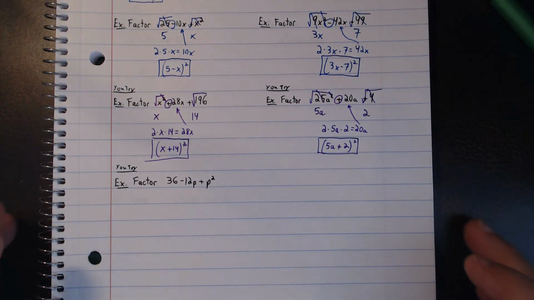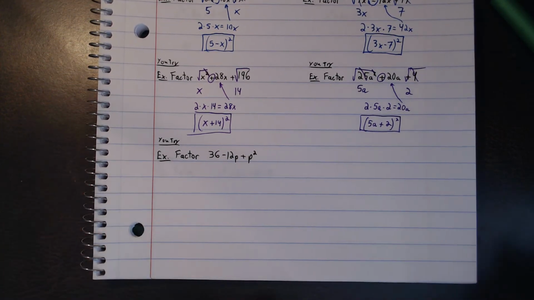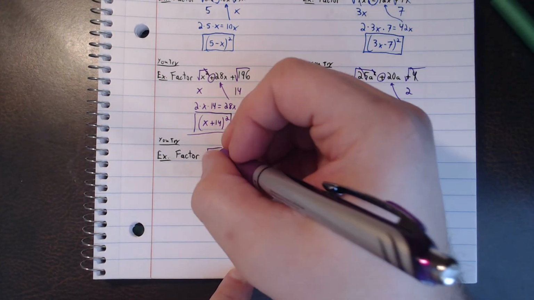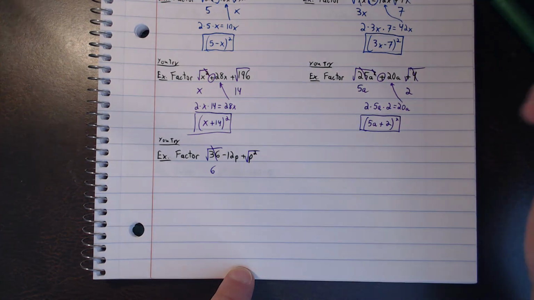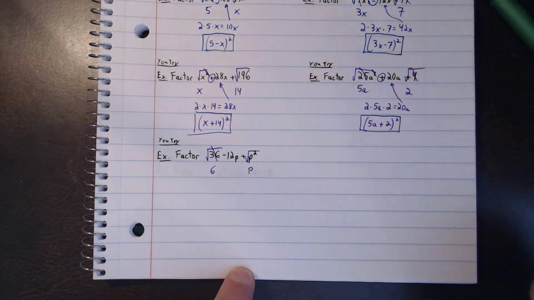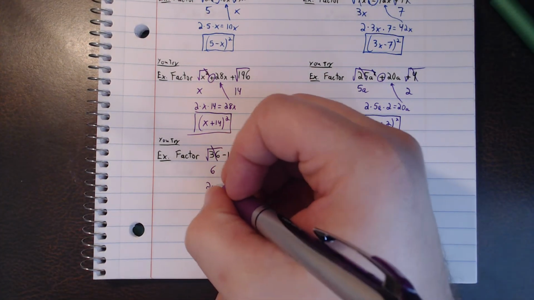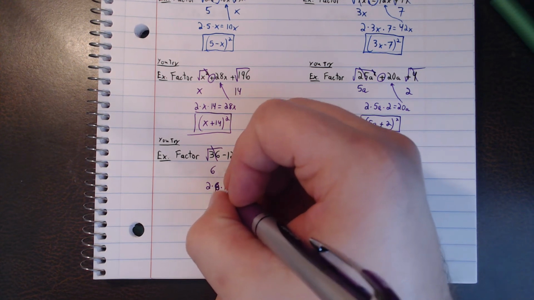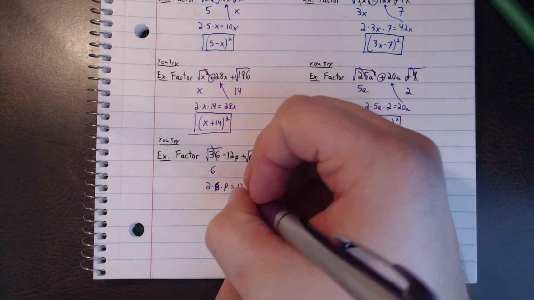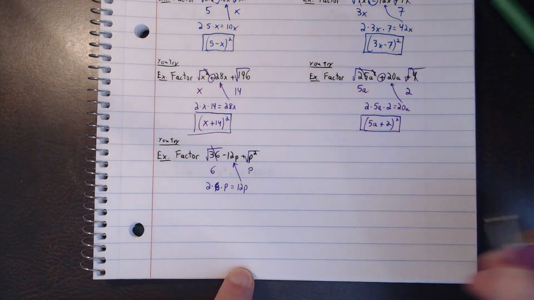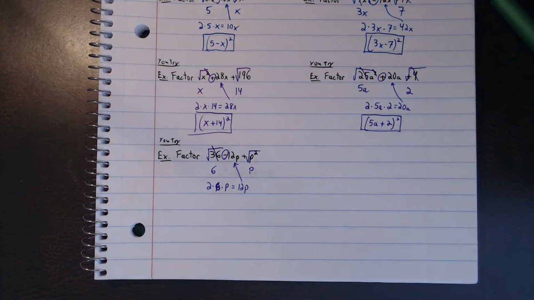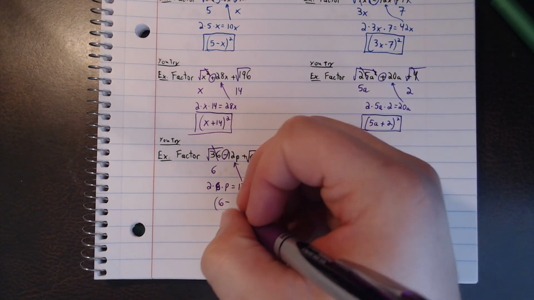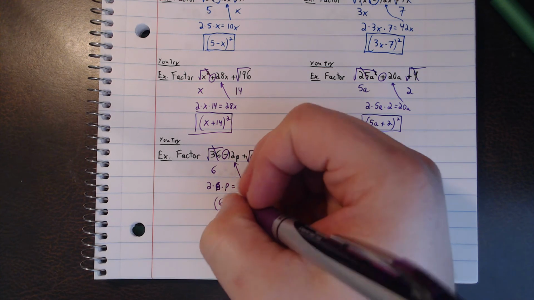You had one more try problem right here. We're going to take the root of the first term, which is 6. We're going to take the root of the last term, which is just plain old p. We're going to do 2 times 6 times p. That gives us 12p. That matches. Let's take that middle term sign. That gives us 6 minus p all squared.